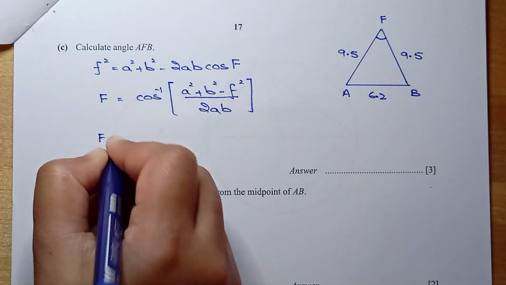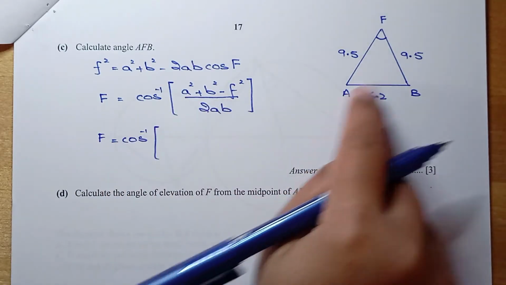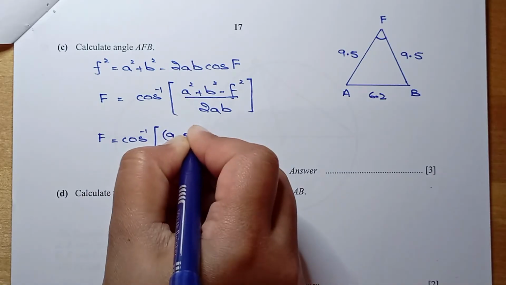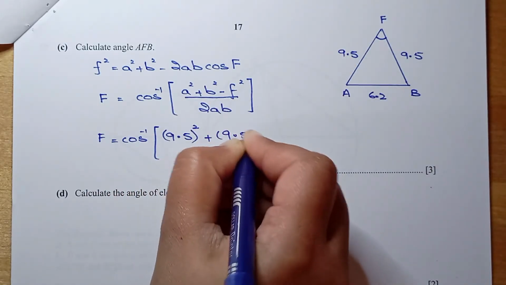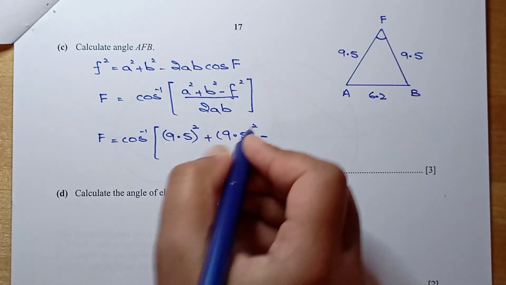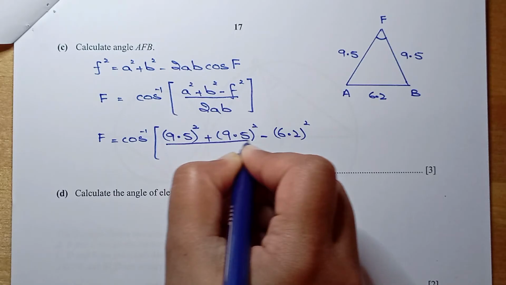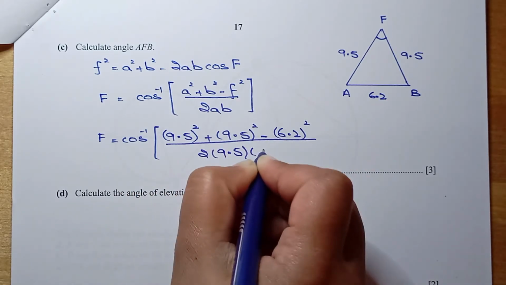Right, let me substitute all the values. Angle F would be cos inverse of 9.5 squared plus 9.5 squared minus 6.2 squared, whole divided by 2 times 9.5 times 9.5.